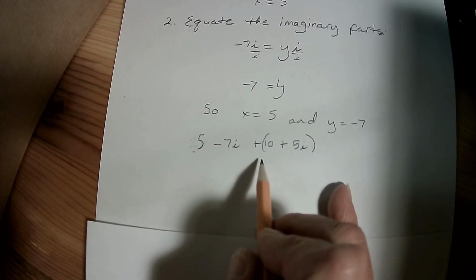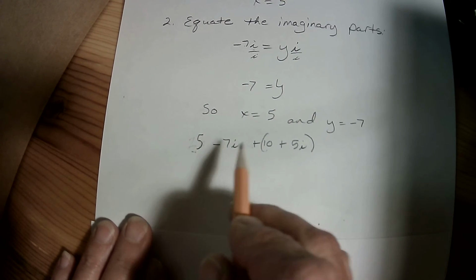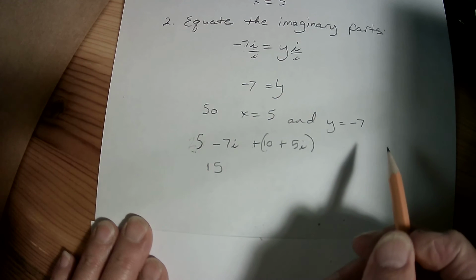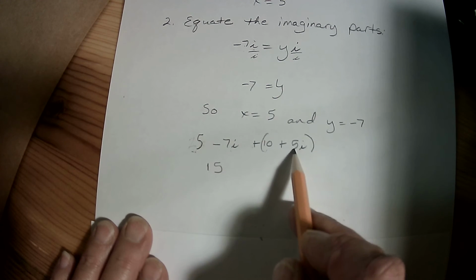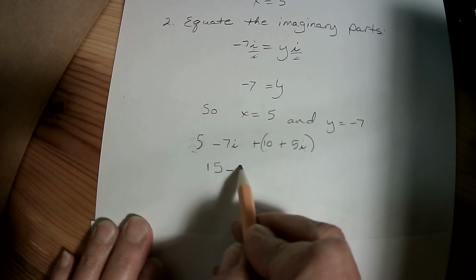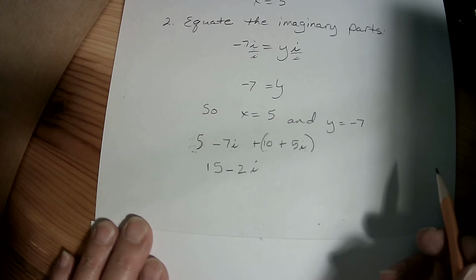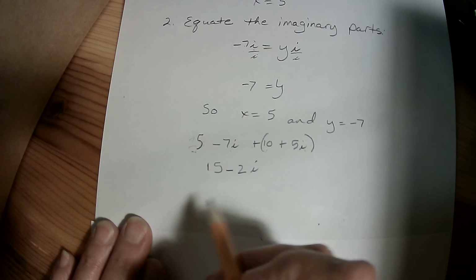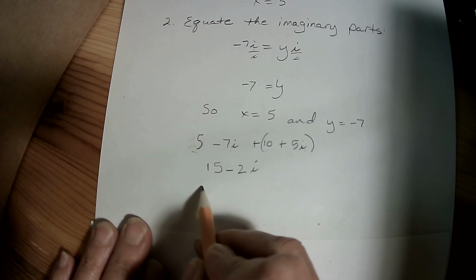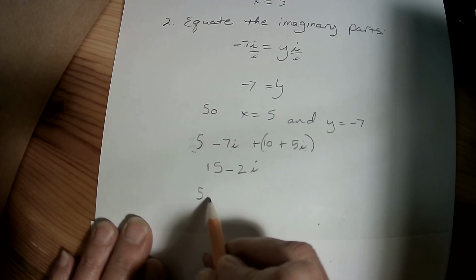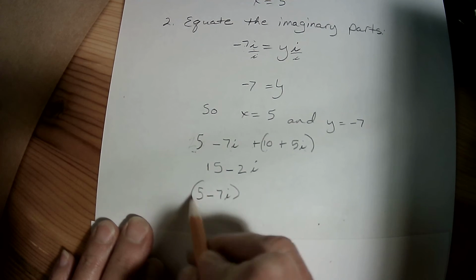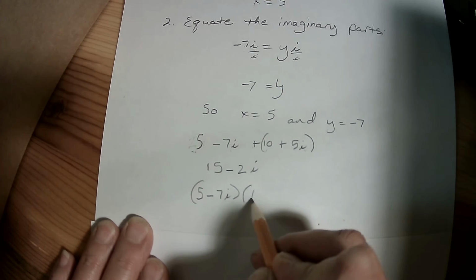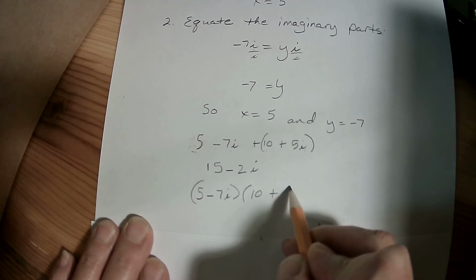So we're just going to add the real parts. 5 plus 10 is 15. And then we're going to add the imaginary parts. Negative 7i plus 5i is negative 2i. Let's say we're going to multiply. Let's use the same values, only this time we're going to multiply those two binomials.